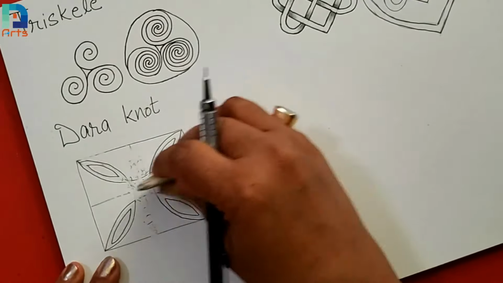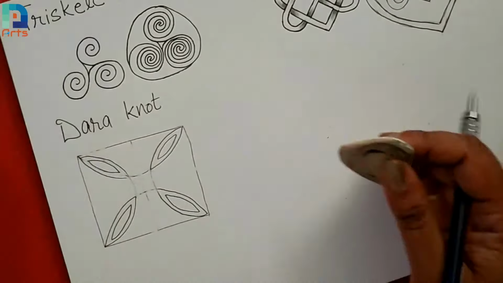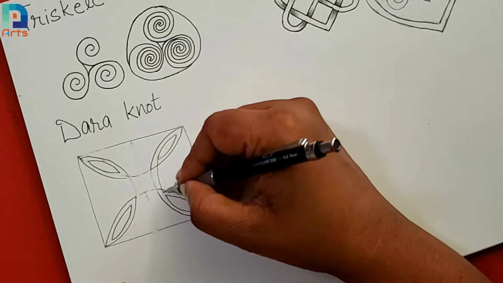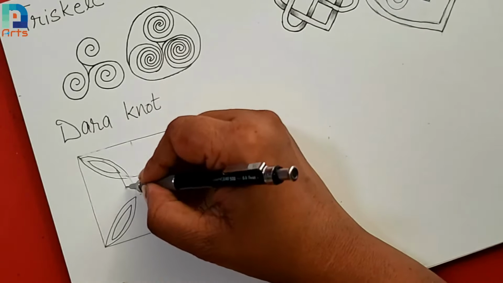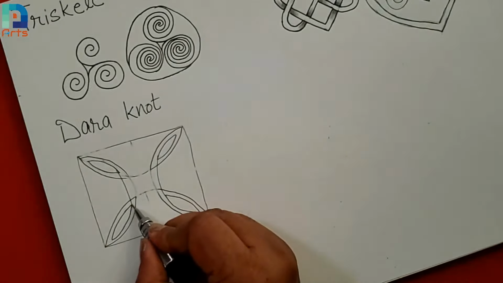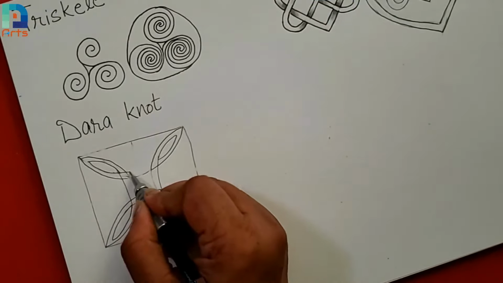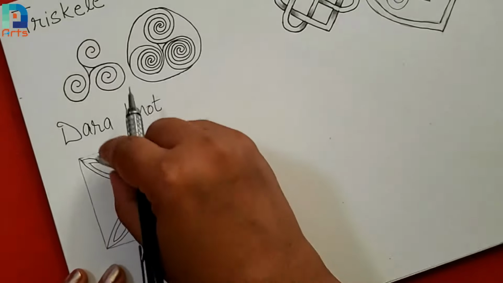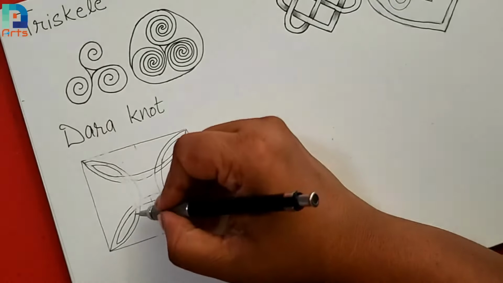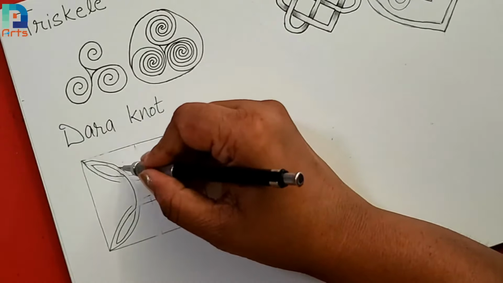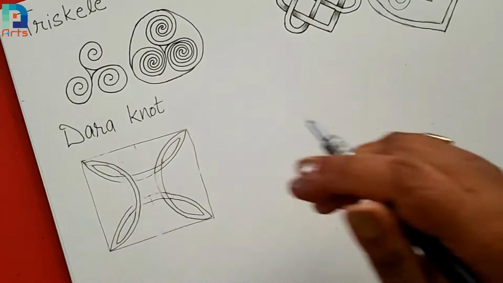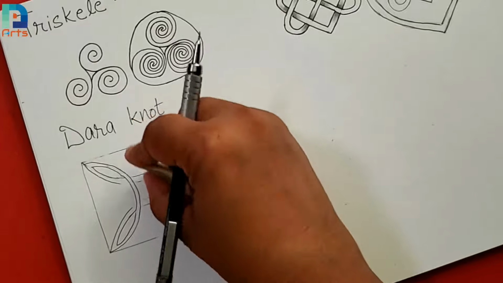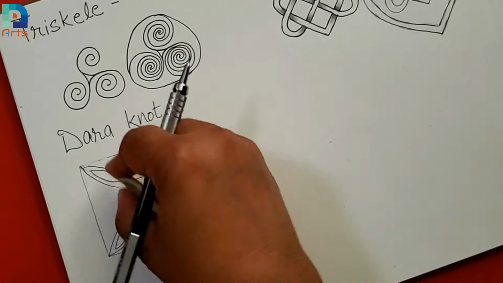And I can erase these lines. Those are just for the guidelines here. And you can join these arcs, and now you need to take care of the over and under concept. Start from either one side. I'm just erasing all these lines just to make it clear.